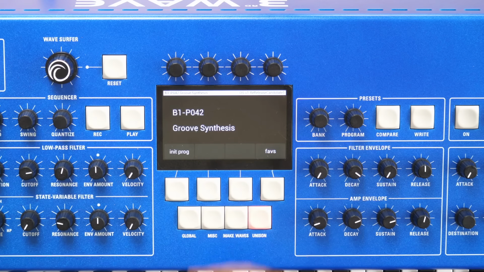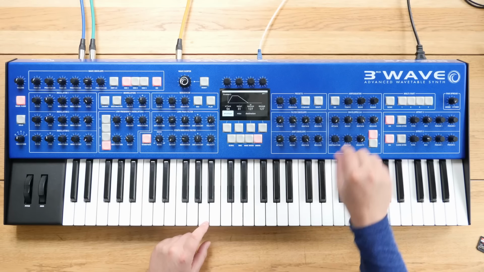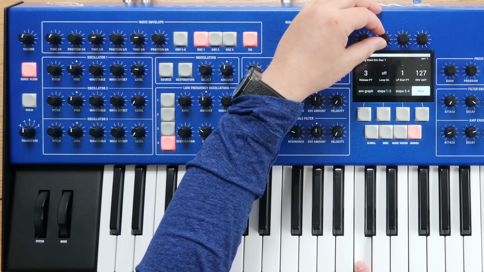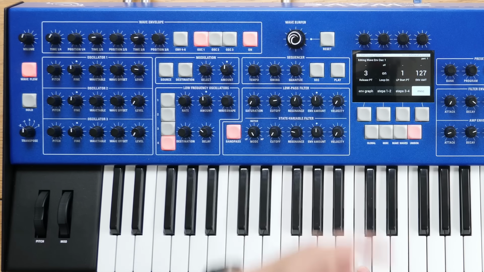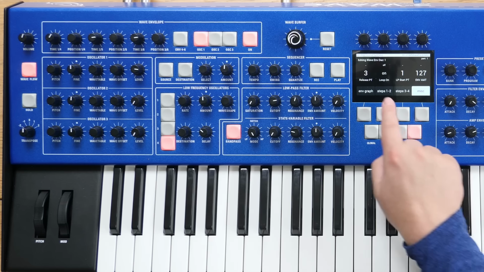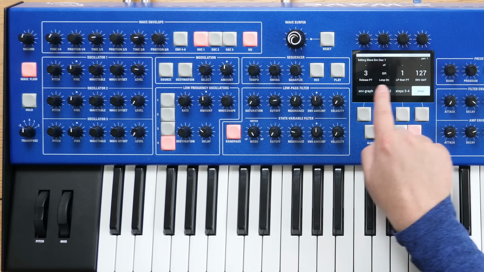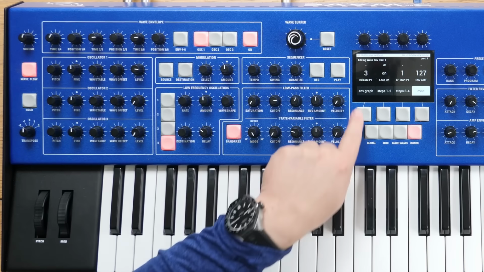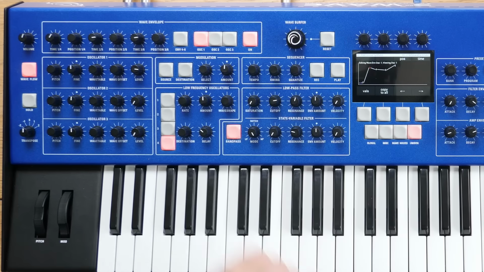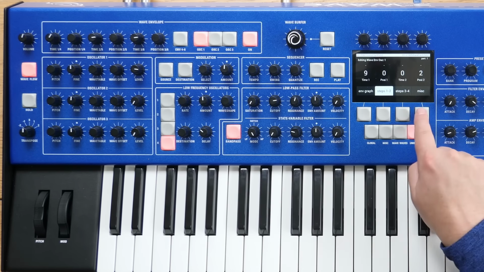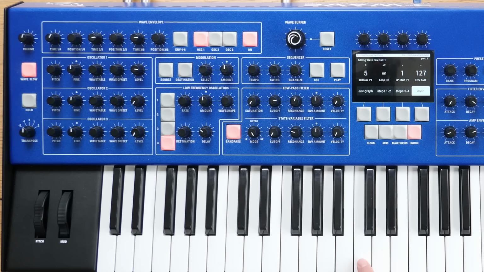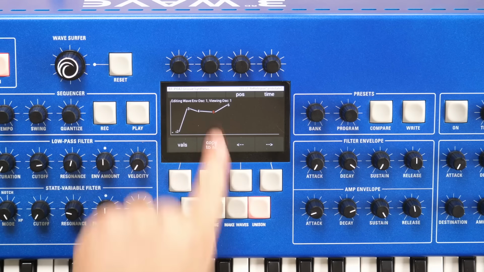This patch here is really good for showing this, so if we put the looping point on, we're now looping between the start point of the loop and the release point. The release point, if we go into the graph, is 0.3 there, and we can change that in the values. Miscellaneous, change that to 0.5, for example. We go back into the graph, we can see there.